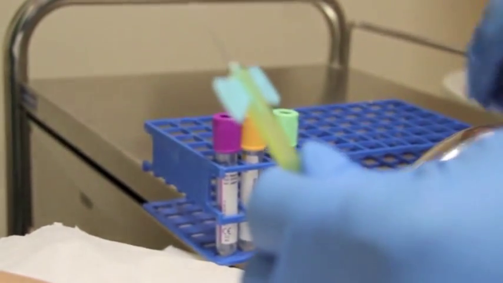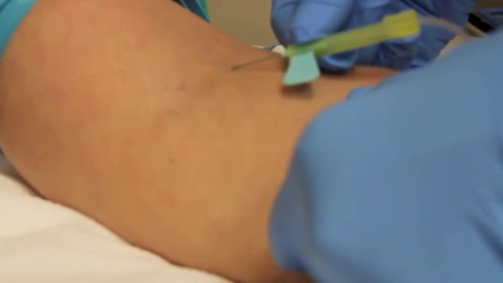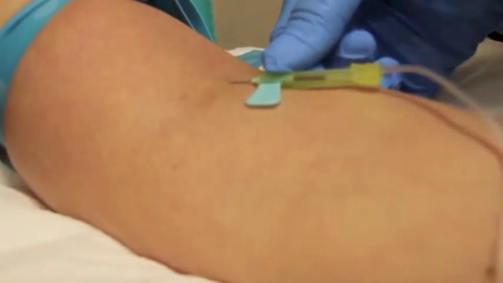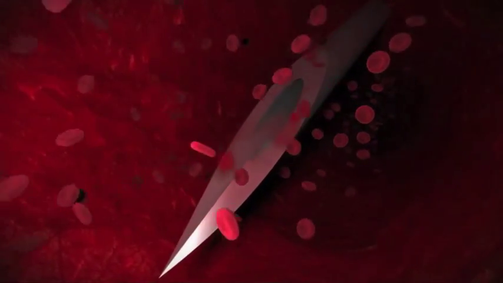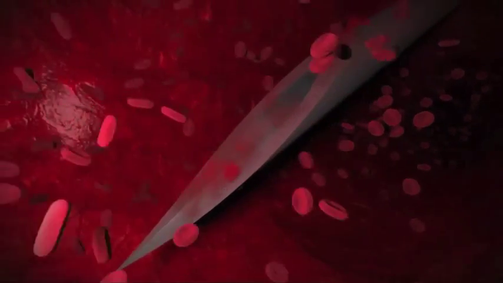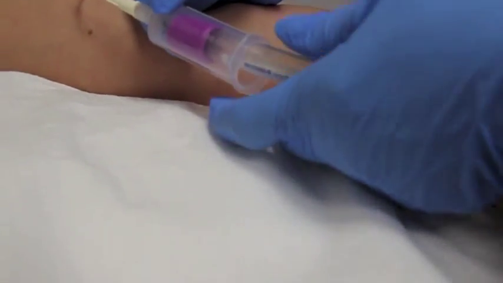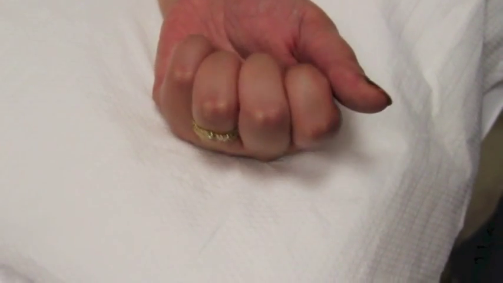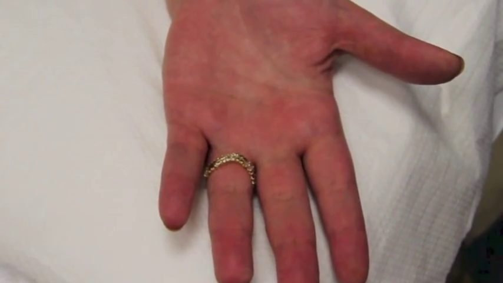The phlebotomist then introduces the needle into the vein, making sure that the angle of entry is between 15 and 30 degrees. This will accommodate the blood to flow easily into the needle and then pass through the tubing into the vacutainer, which holds the blood. The patient is requested to release the fist once the blood is flowing freely. The tourniquet is released within 1 minute and before the needle is removed from the vein.